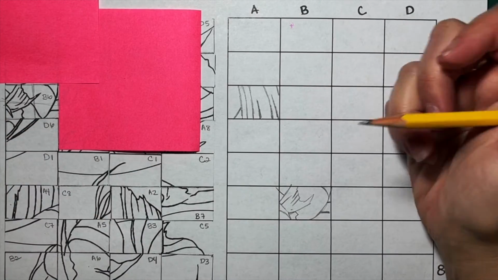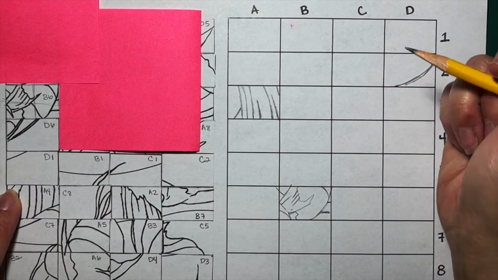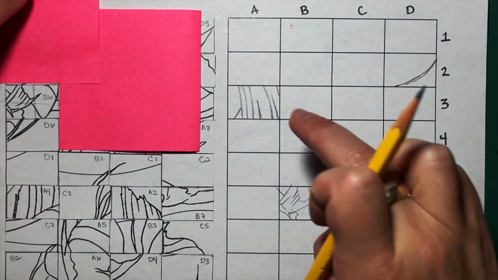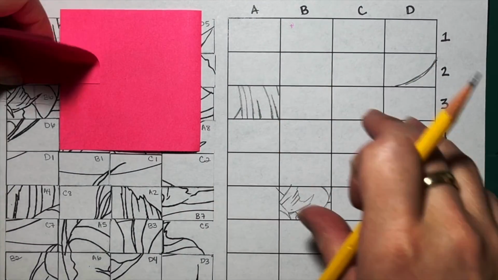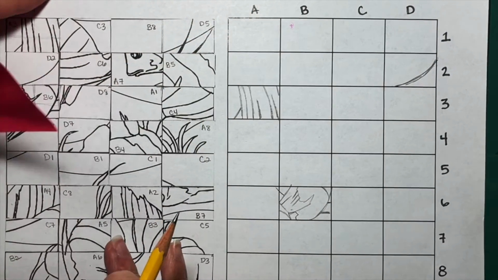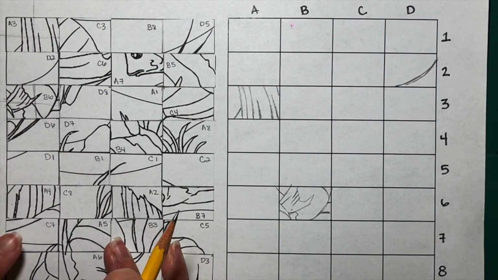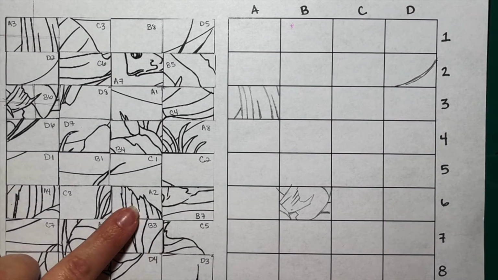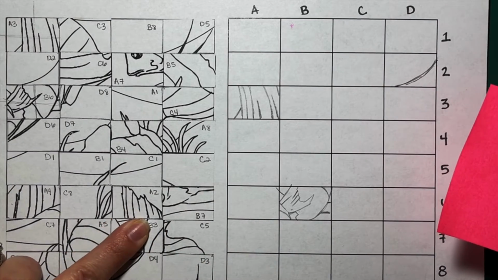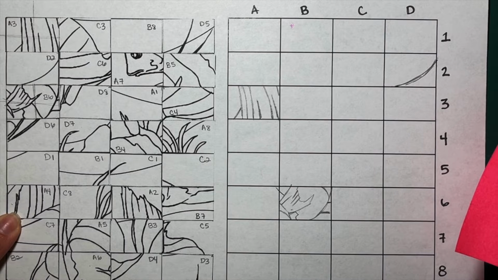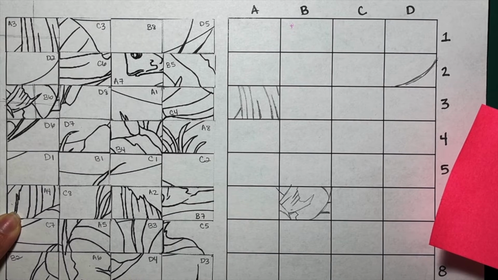All right, so for demonstration purposes, I want to try to find some of these that connect. Where's A2? You missed the line in that last one. In the tail?